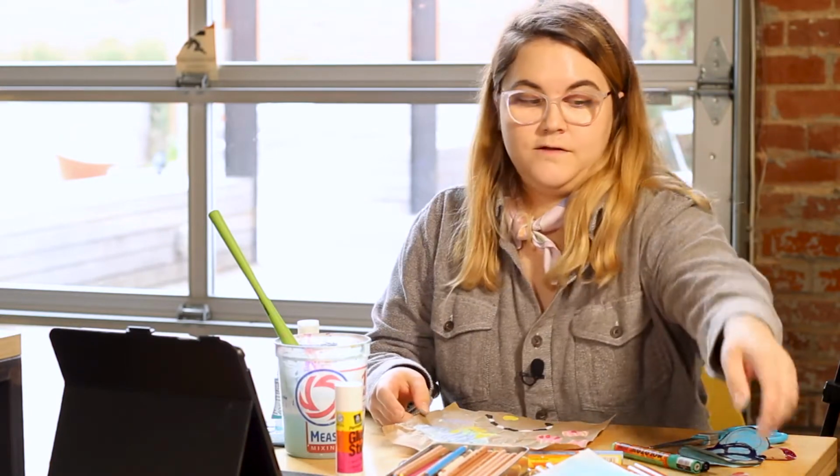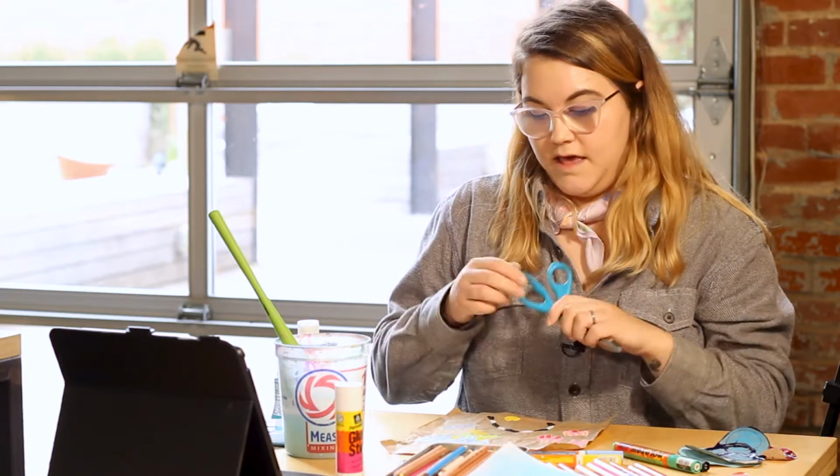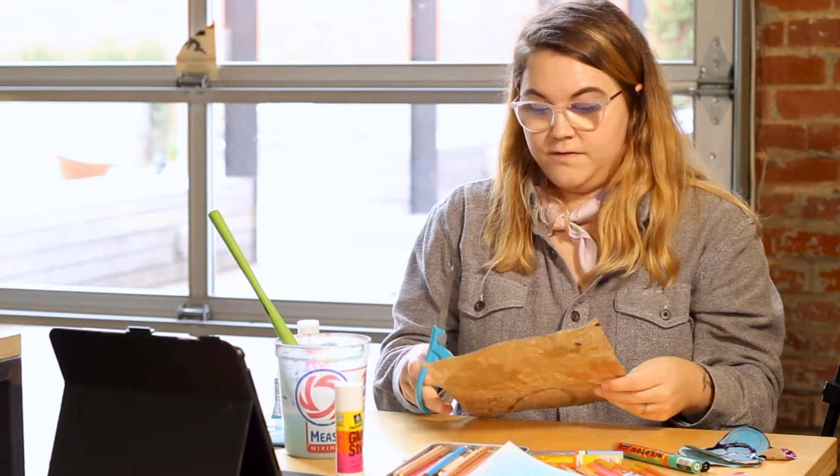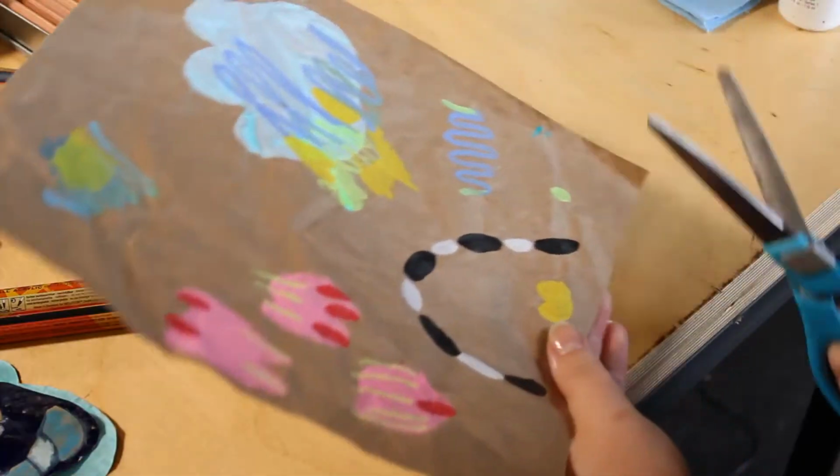Now, let's cut them out. So you'll grab your scissors and start to cut out the shapes that you just created.